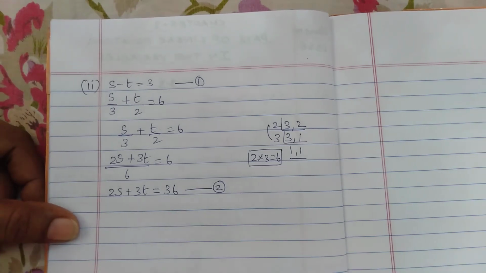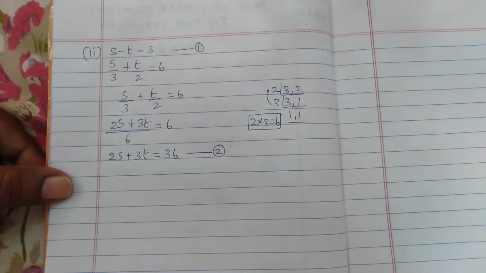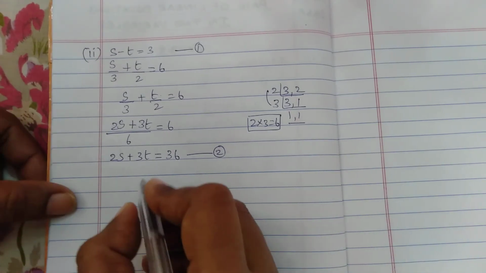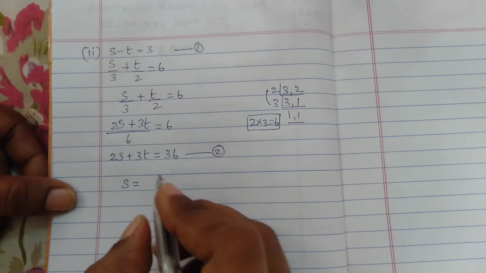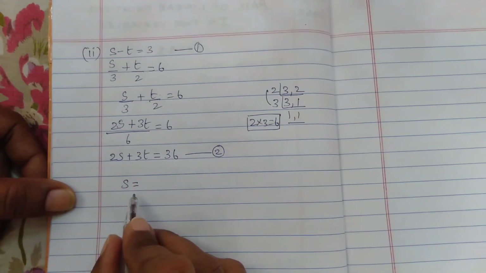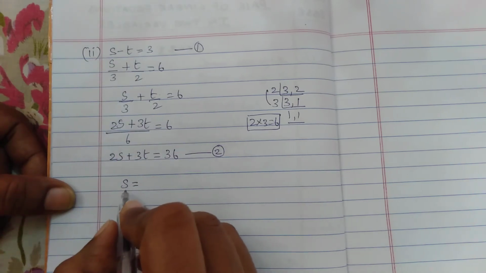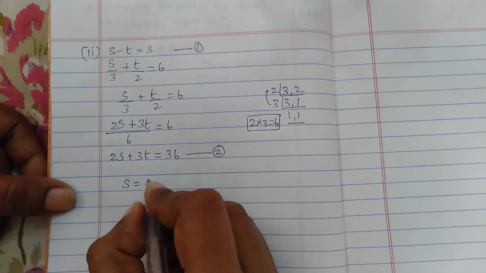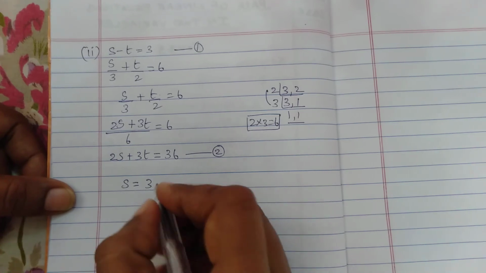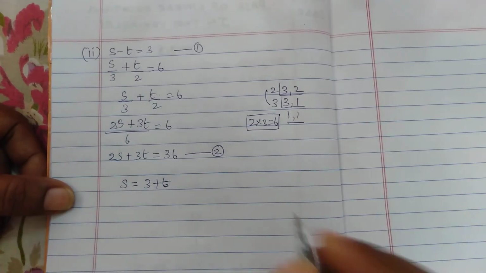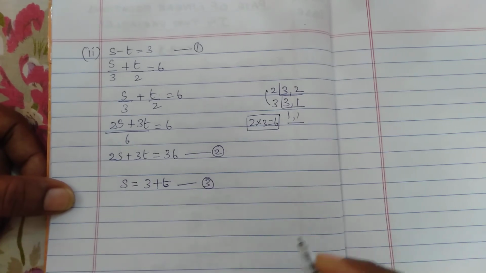Now the first step is to find x in terms of y. So let's take the first equation for that. S is equal to, s in terms of t. Because we don't have x and y here, it's s and t. So we'll find s in terms of t. So here s is equal to, t remains there, minus t becomes plus t. This is our third equation.